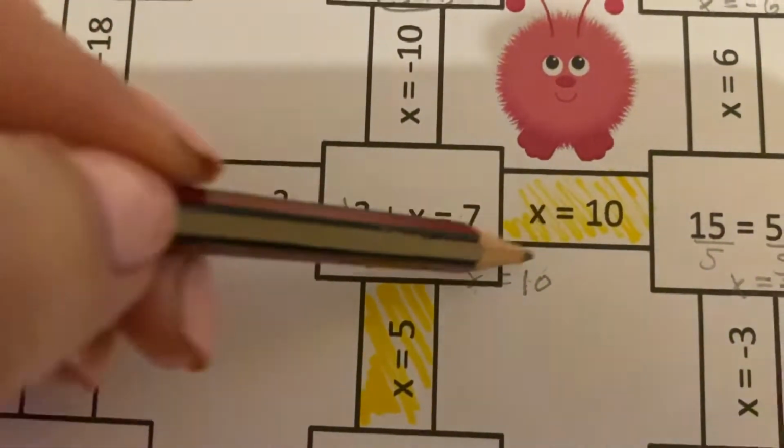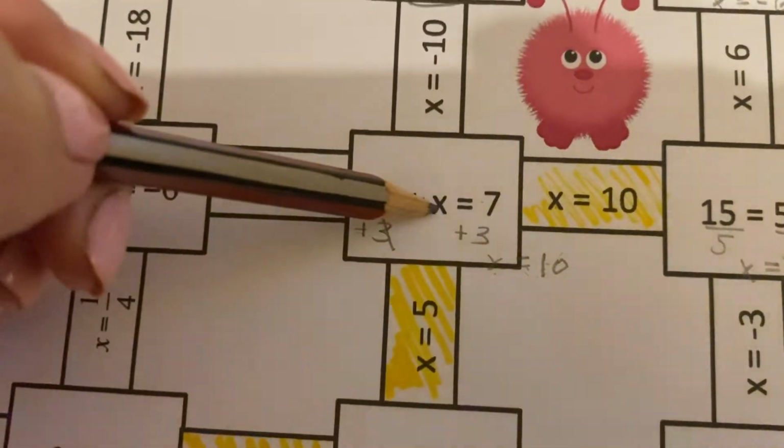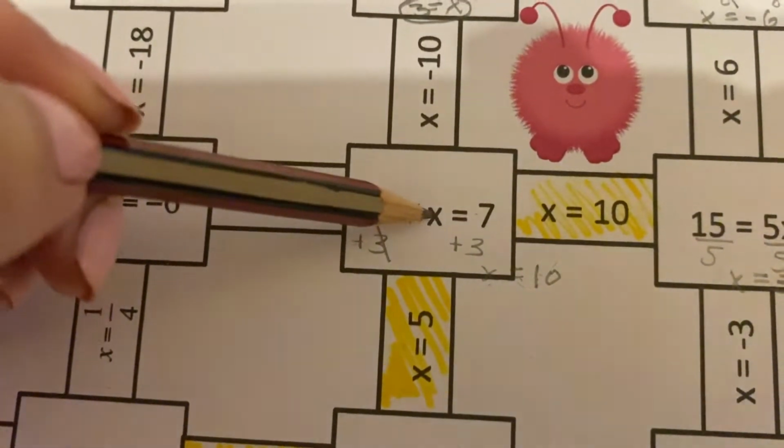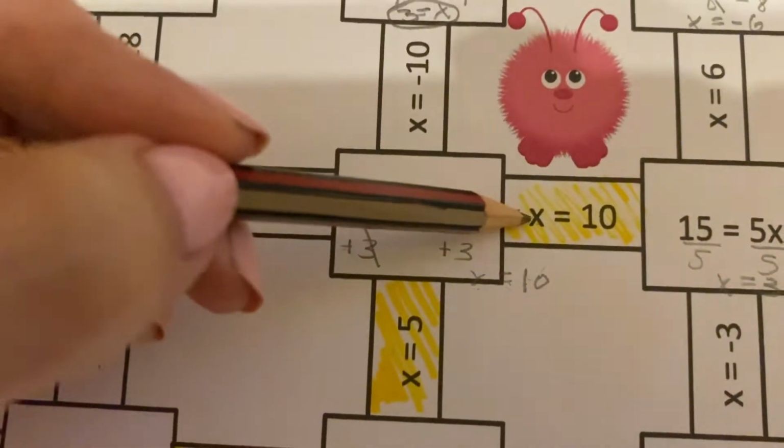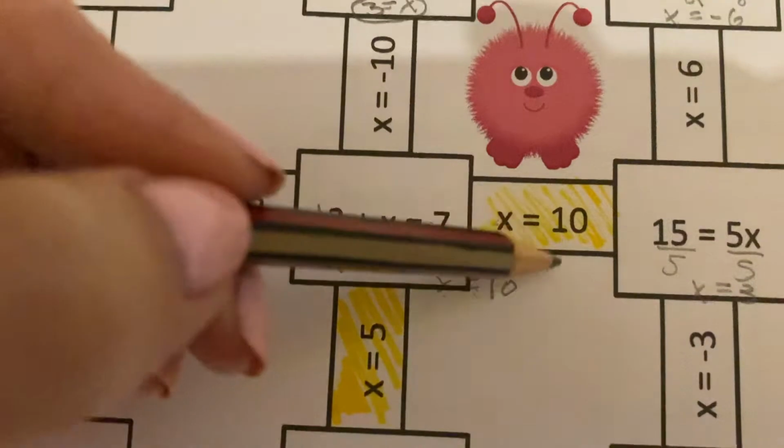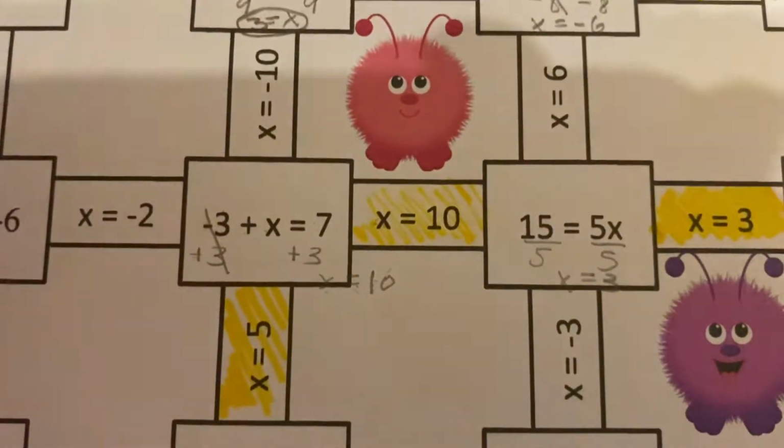Again, you can check your work. Go ahead and put in the number 10 for x. So negative 3 plus 10 gives us 7. So it checks out. Go ahead and shade in x equals 10, and let's go to the next problem.